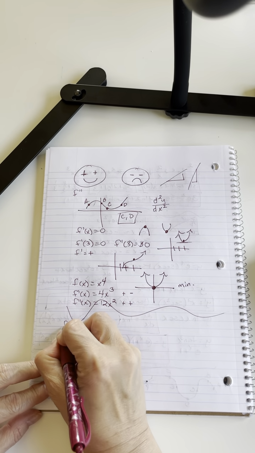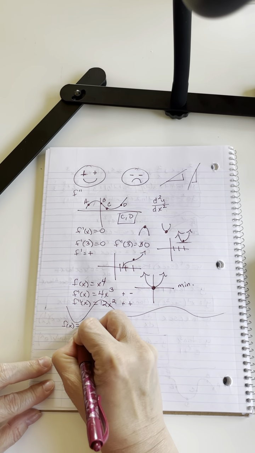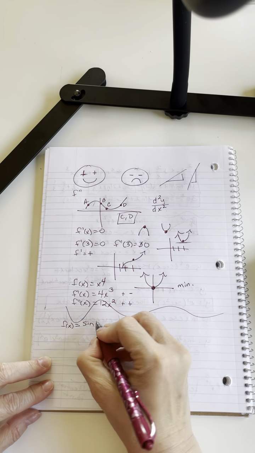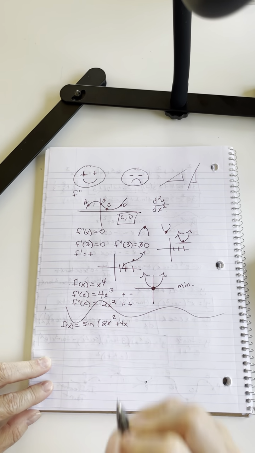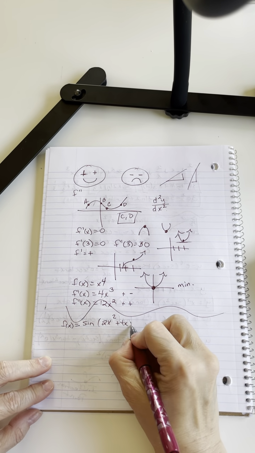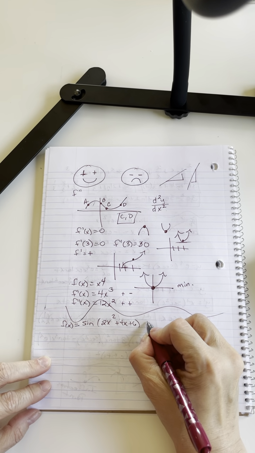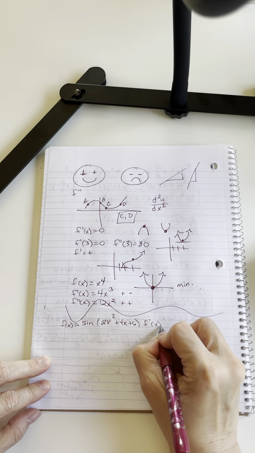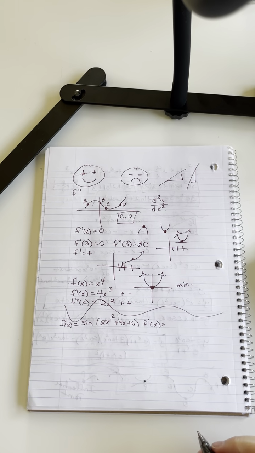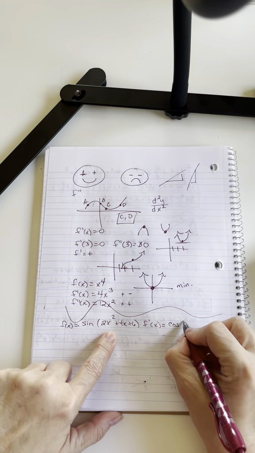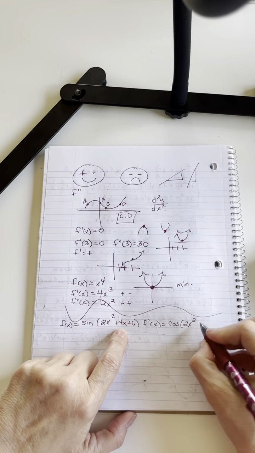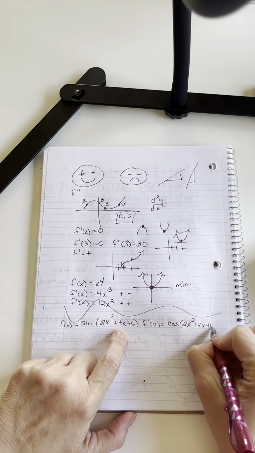If f of x equals sine of 2x squared plus 4x plus 6, find the derivative of it. So we know that sine is going to derive to cosine of all of this stuff carrying with it.